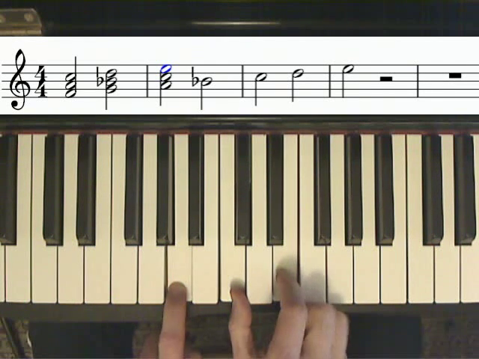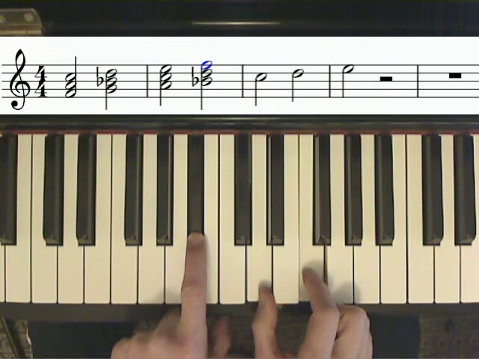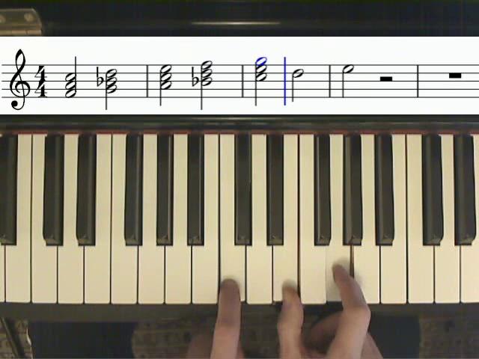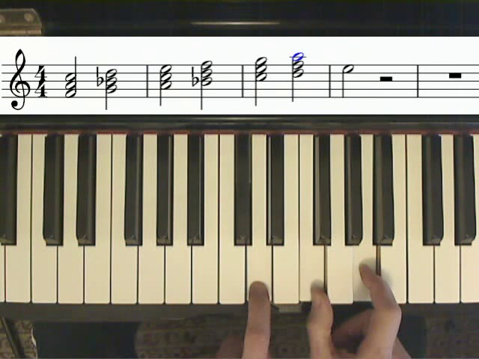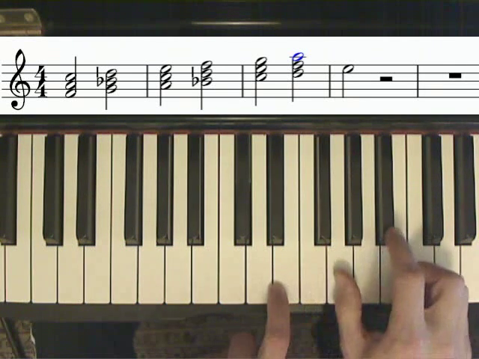On the fourth degree, this chord, comprised of B flat, D, and F. On the fifth degree, the chord is made of C, E, and G. On the sixth degree, we will build this chord. And on the seventh degree, we will build this chord.